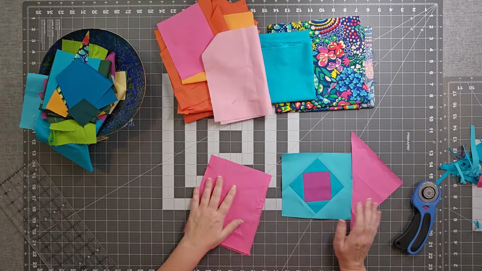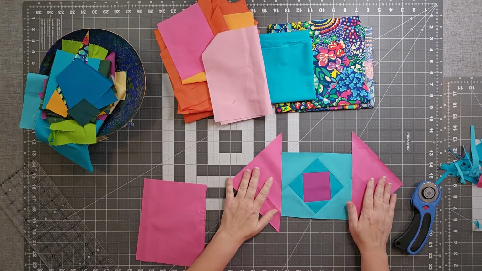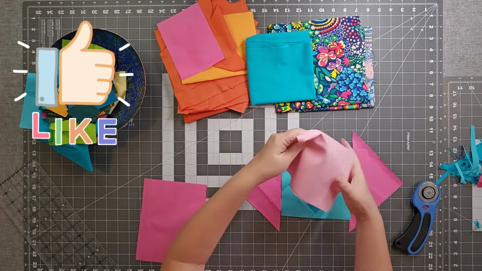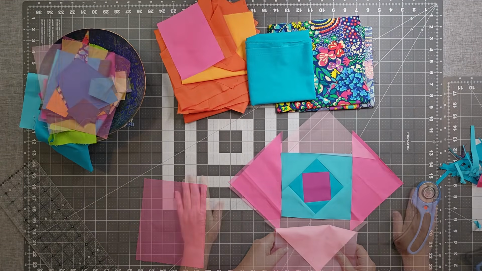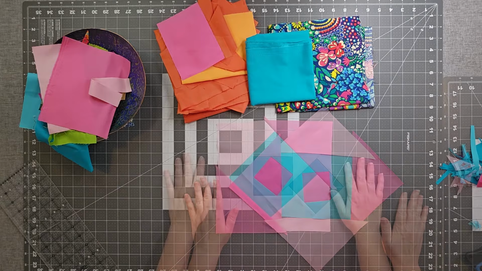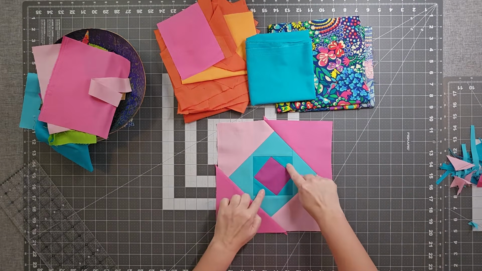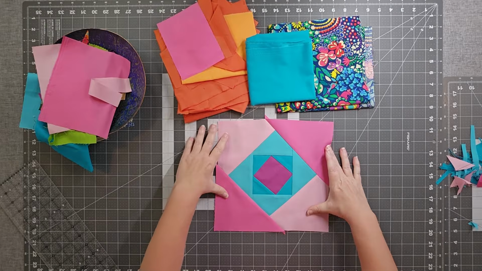So that way I could have, you know, 2 hot pink or darker pinks on this side, and then maybe a lighter pink on this side. And I think that's what I'll actually do this time. Okay, so here's what we're going to go with. So now we have a square and a square and a square in a square.